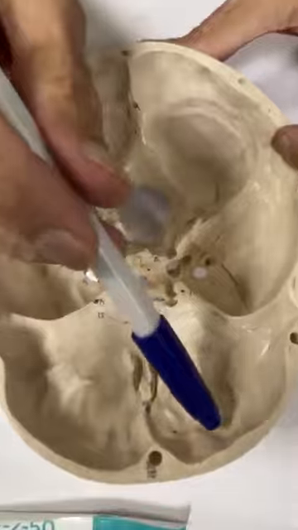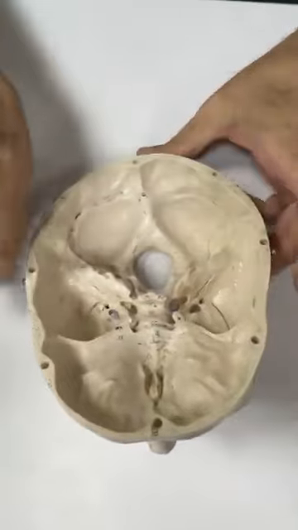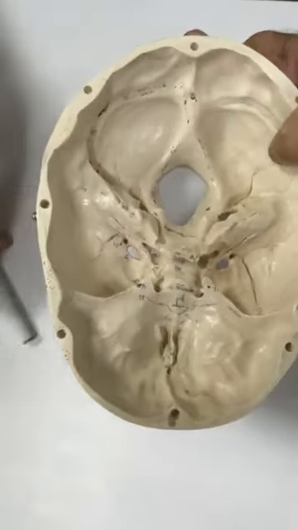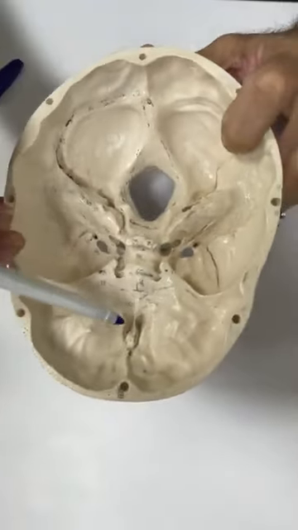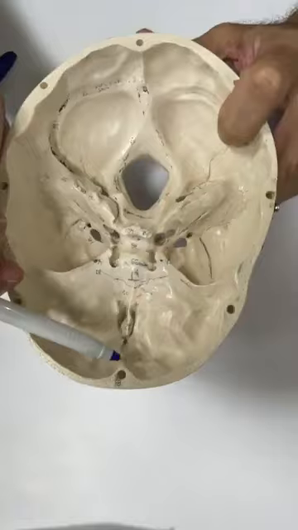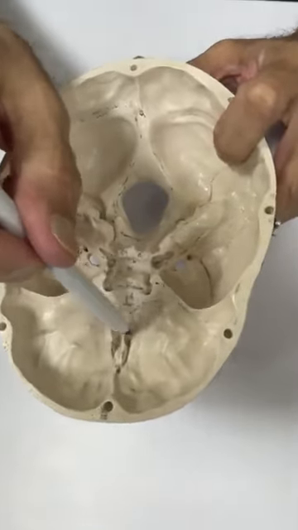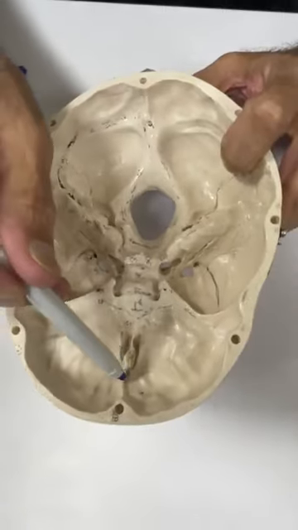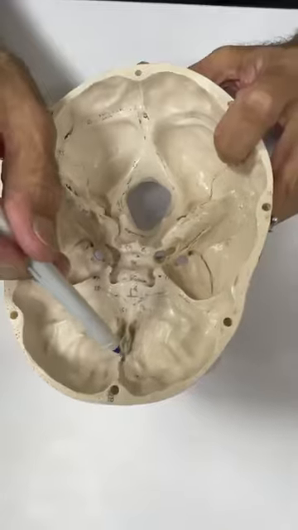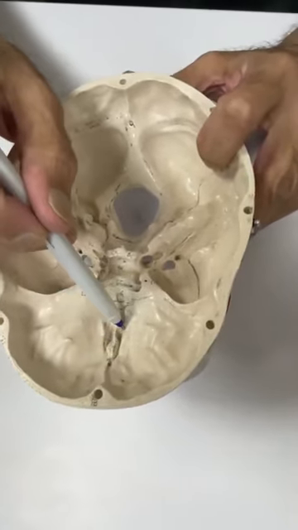Here we have orbital plate of frontal bone. Why am I saying orbital? Because it's related to the orbital plate of frontal bone. Then here is the crista galli. This is crista galli. Here, frontal crest, crista galli, cribriform plate of ethmoid, foramen cecum. Here we have anterior and posterior ethmoidal foramen.